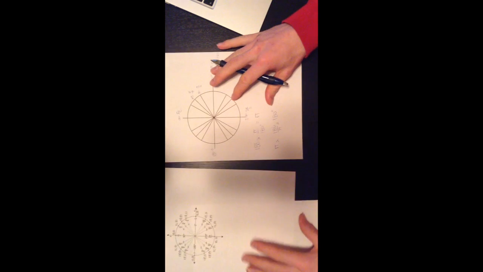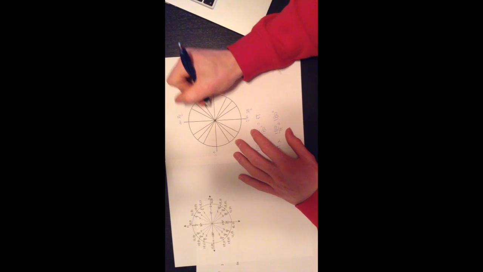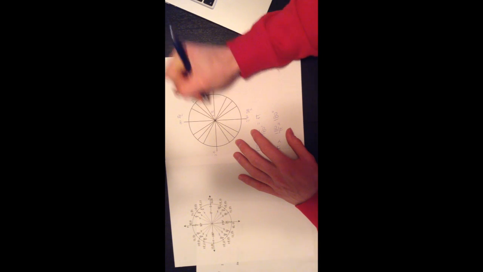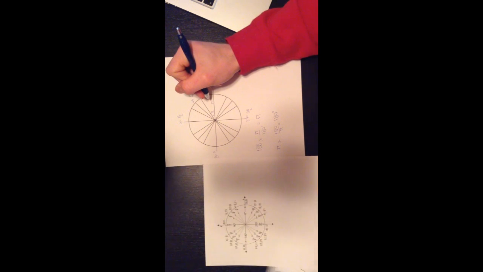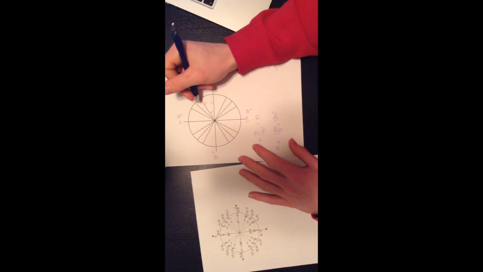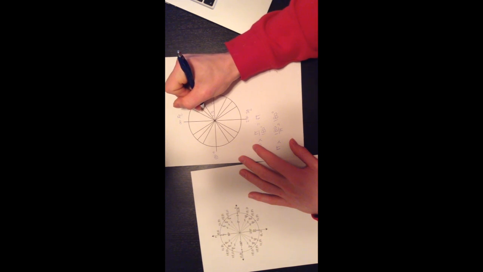Looking at this unit circle over here, we realize that this change in theta is pi over 6, and if we drop a line down here, this gives us a right angle triangle, giving us a 30, 60, 90 triangle. So from that, we can see that the sides would be 1, 2, and root 3.